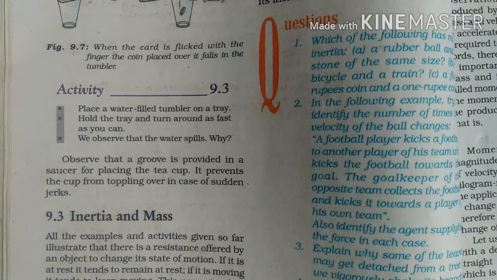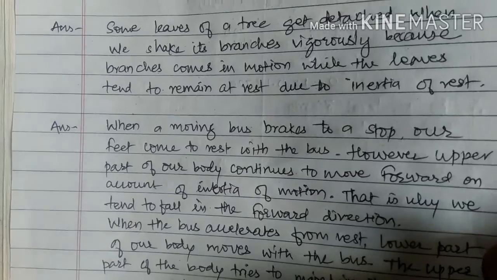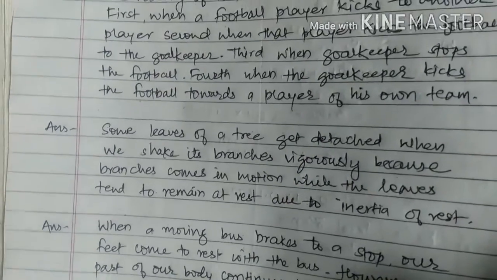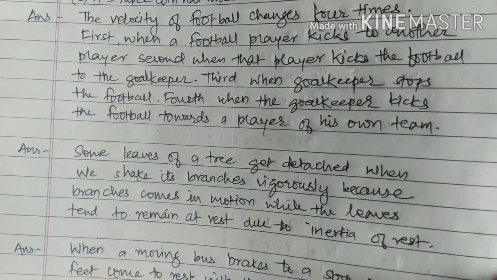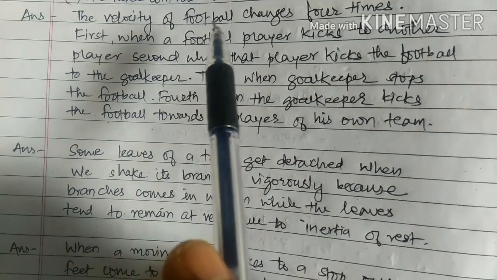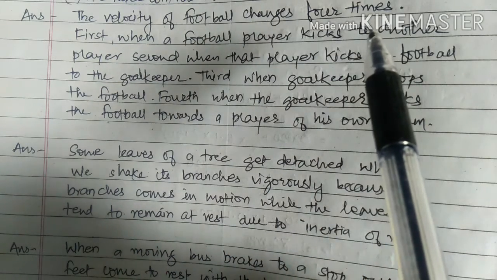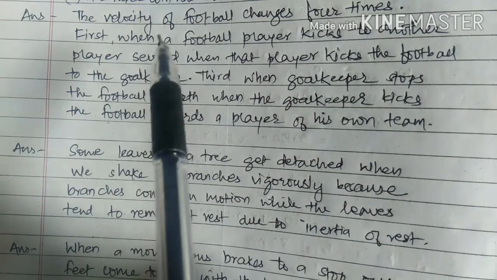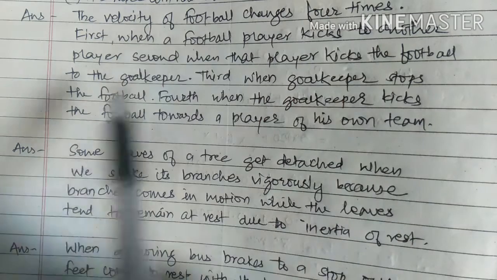See the answer, students. The answer is in this way. The velocity of the ball changes 4 times. How many times? 4 times. What changes? The velocity of the football changes 4 times.